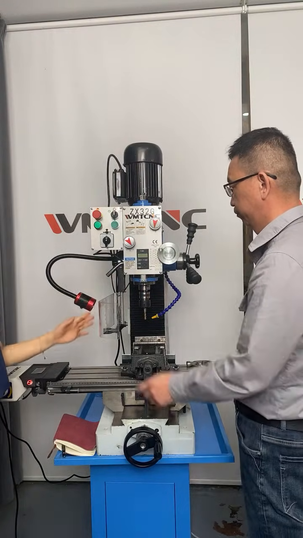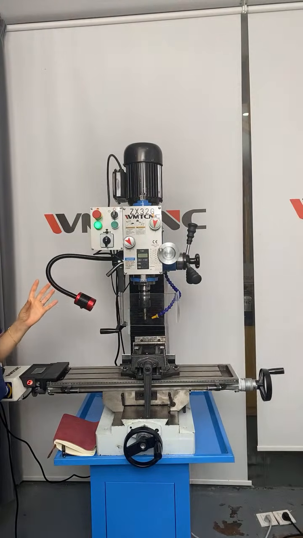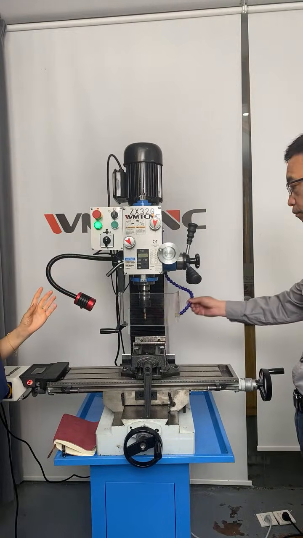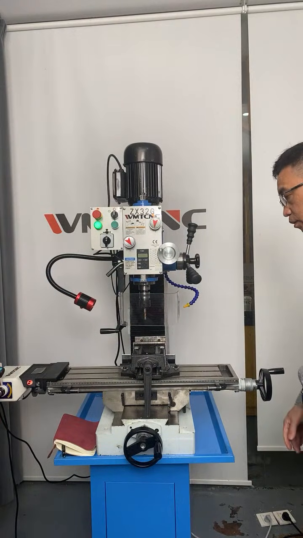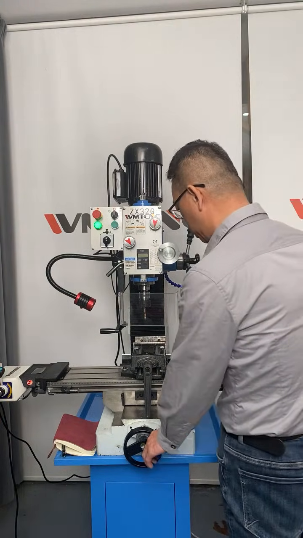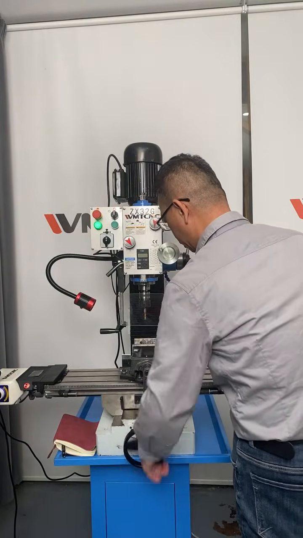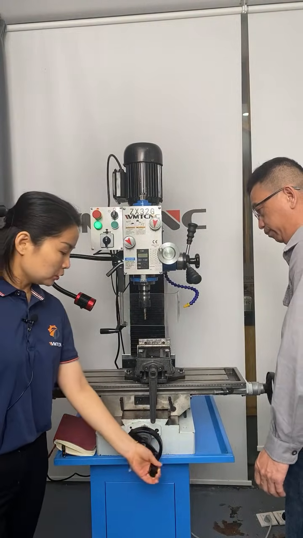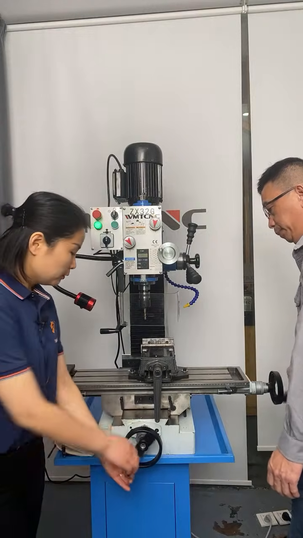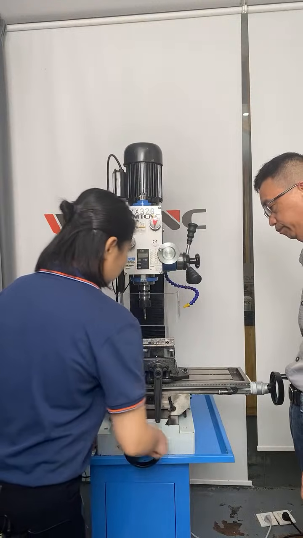Okay. So this is a very important part of the machine's tool, the machine's drill chuck installment, and also the disassemble. Okay, so finish. Then below is the table. We just test move the table. We feel it's very easy, very smooth.